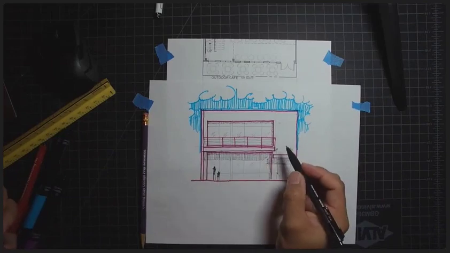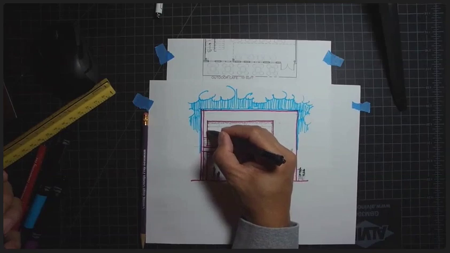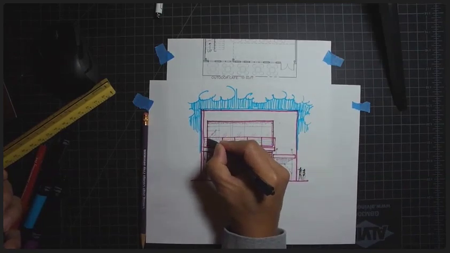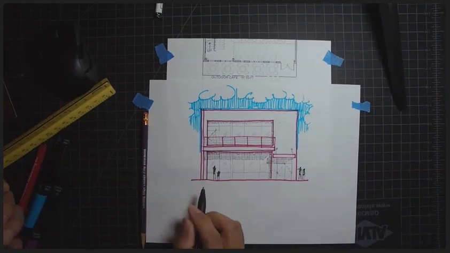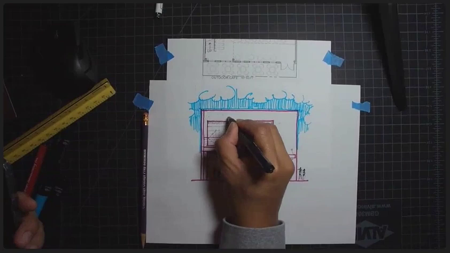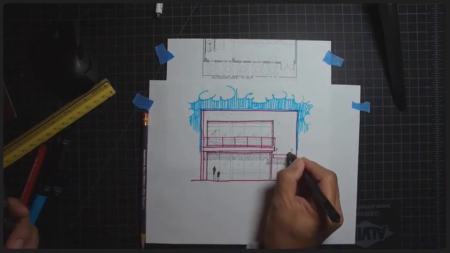Okay. Now that I have a balcony, I probably want a door somewhere here, and then it opens or swings this way. Okay, there you go. Sometimes you want to add some texture to make sure that that's the wall.